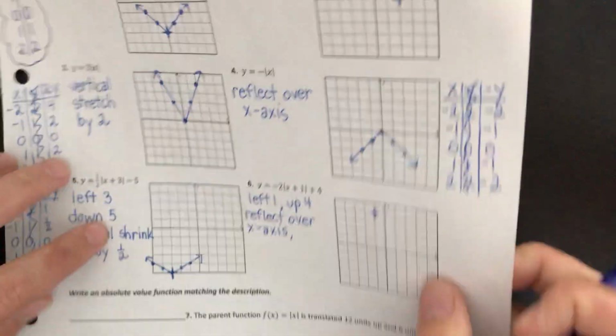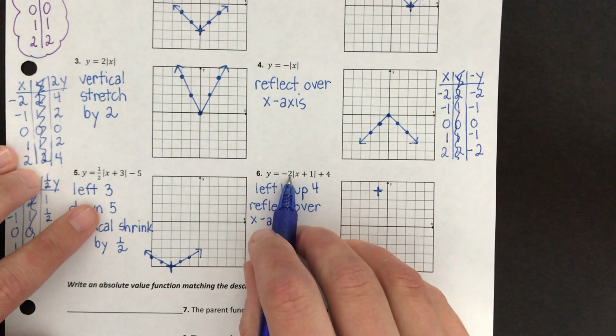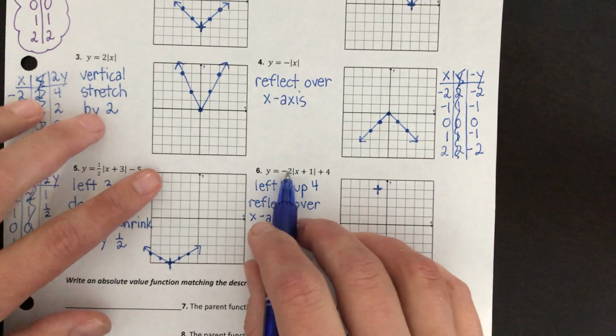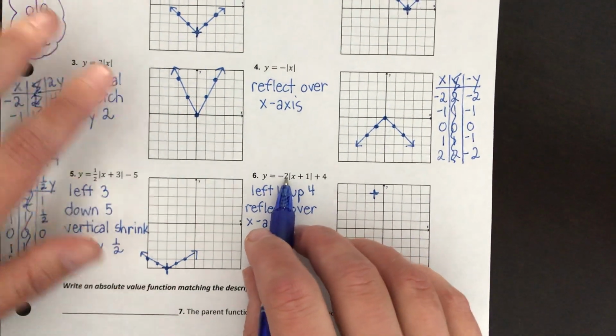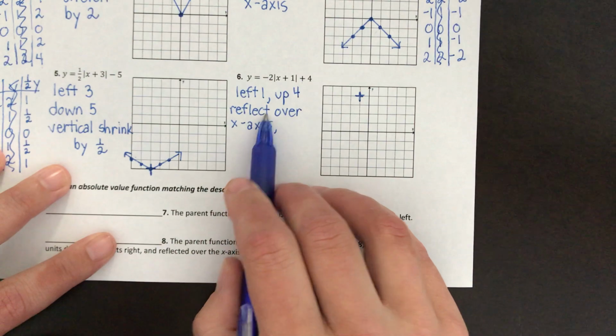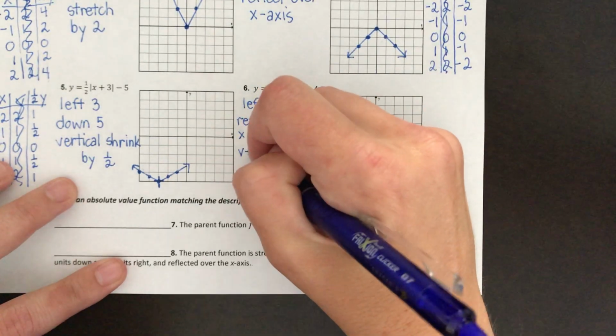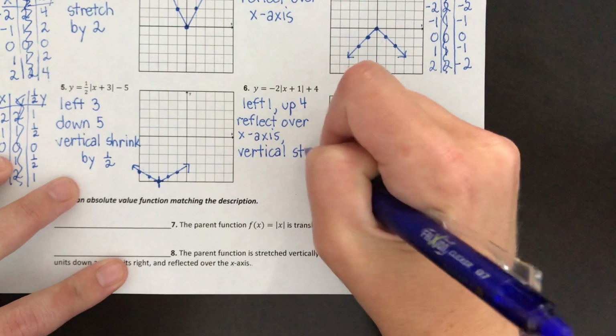The negative makes it reflect, but the value here actually makes it do something else. If you take the absolute value of -2, it's 2, so that 2 makes the graph vertically stretch. So the negative makes it reflect, the 2 makes it a vertical stretch by 2.